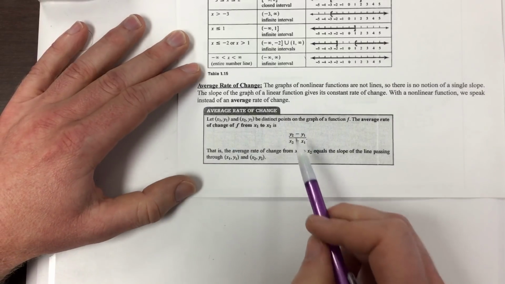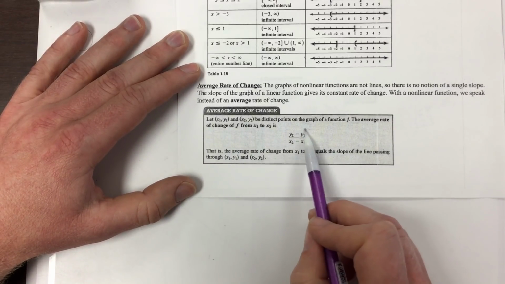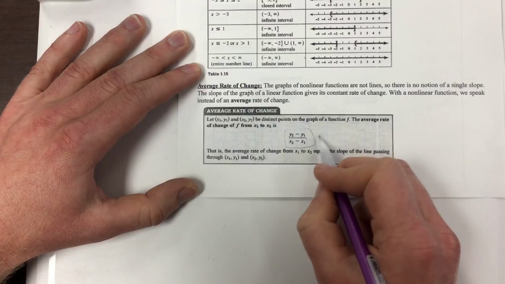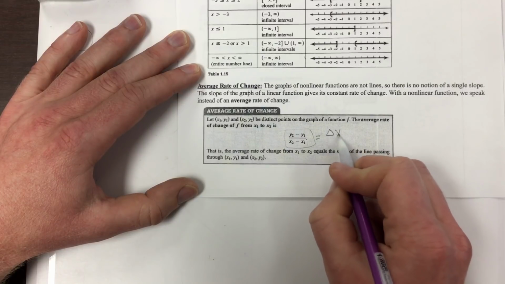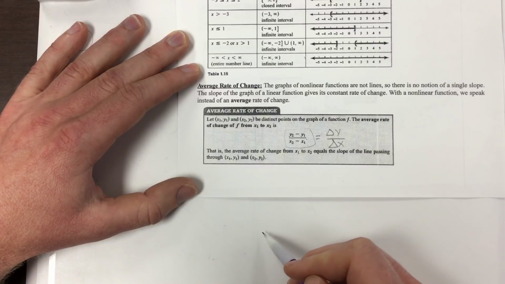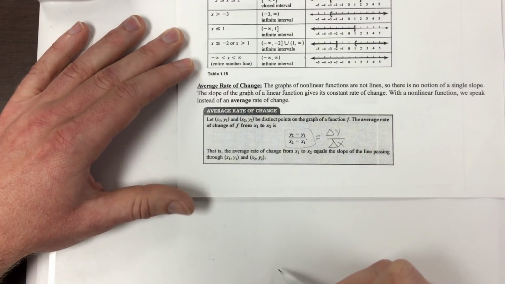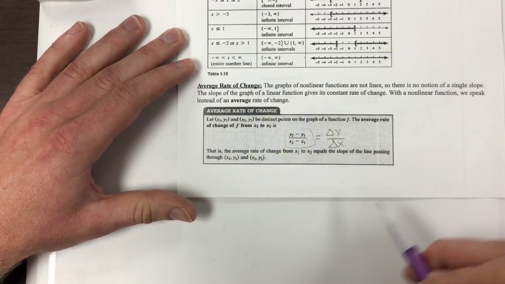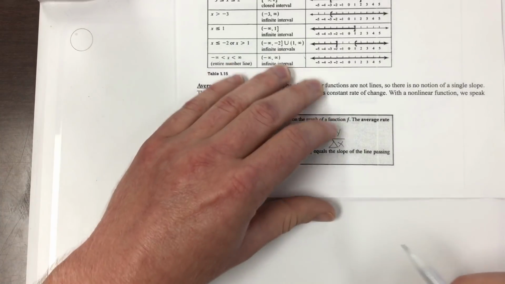So you're just basically saying this is roughly what it's changing at, even though it's not going to be exact. You find it the exact same way. It's still the ratio of change in y over change in x. So really the formula doesn't change there. You just pick 2 points that are on the graph of that nonlinear function and then find the slope between them.